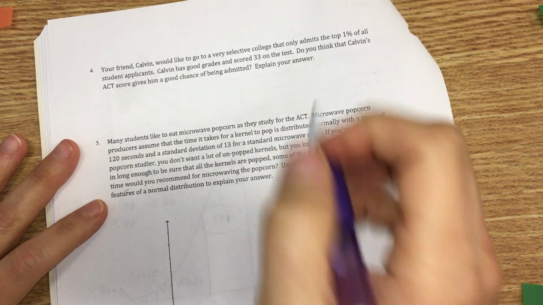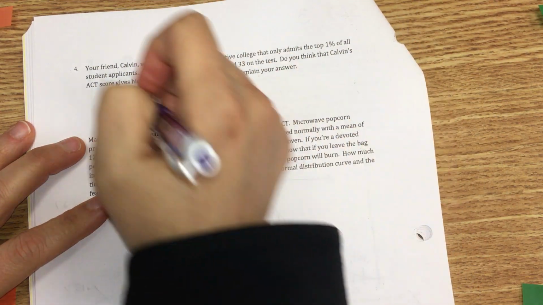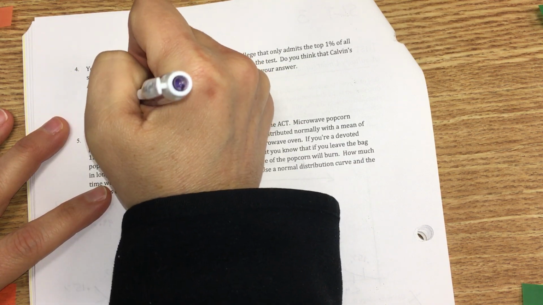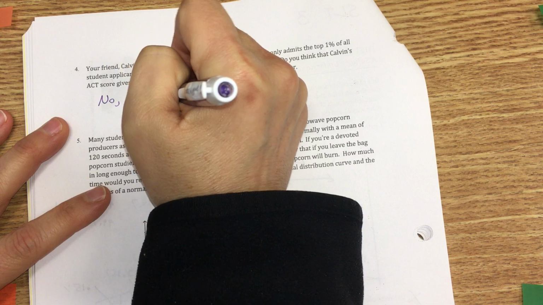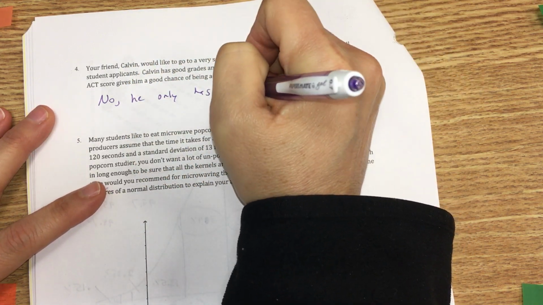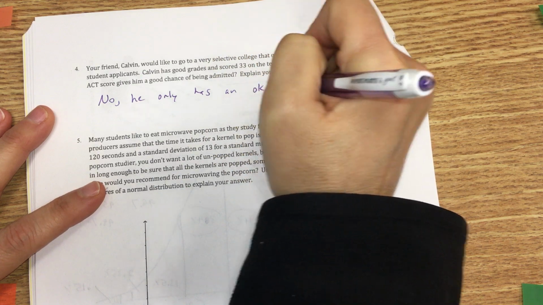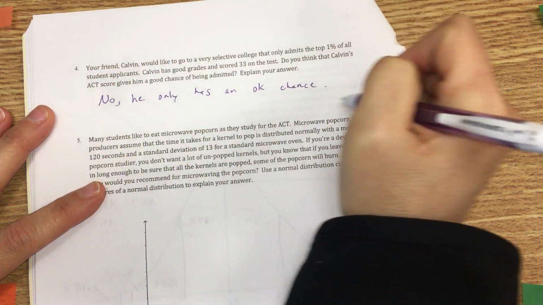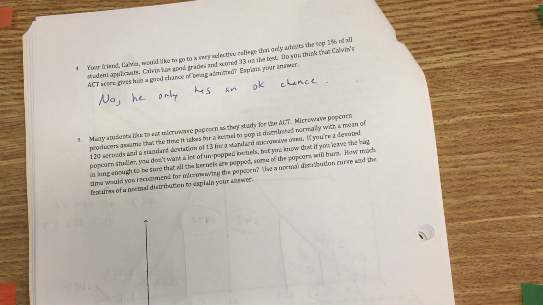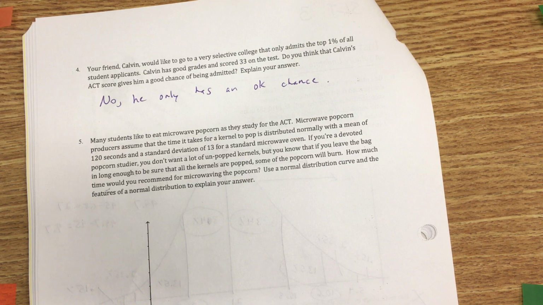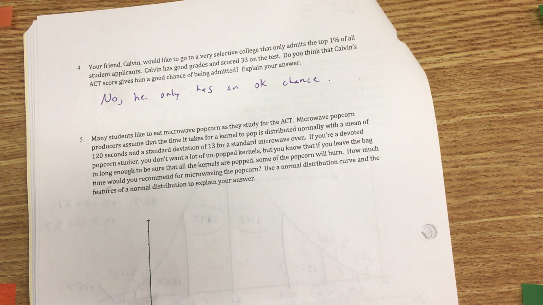I'm gonna say, does he have a good chance, I don't know. I would say no. I would say he only has an okay chance. And again, this is an opinion question. There's no perfect answer. I'm not going to write all that out. He probably needs a higher score, really, to have a good chance.